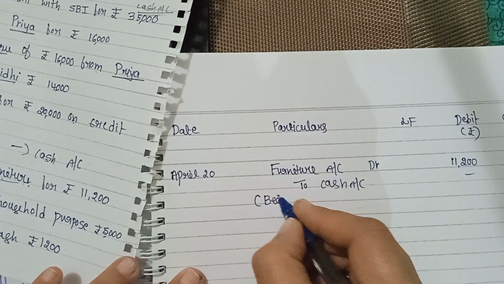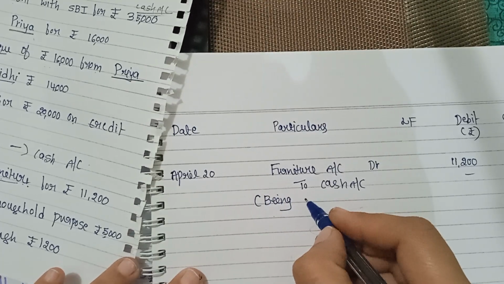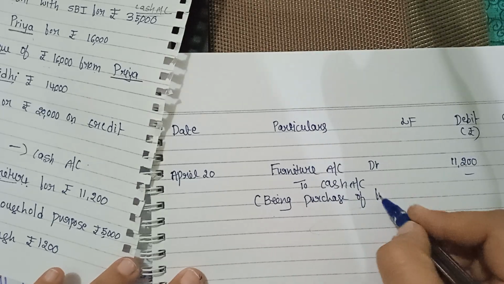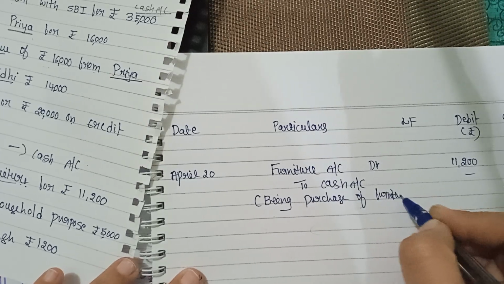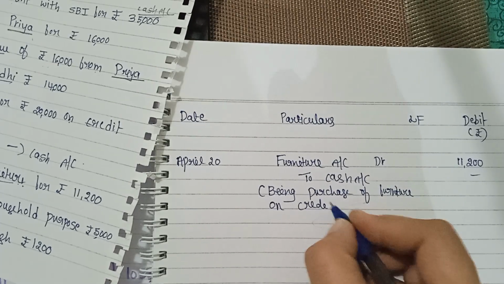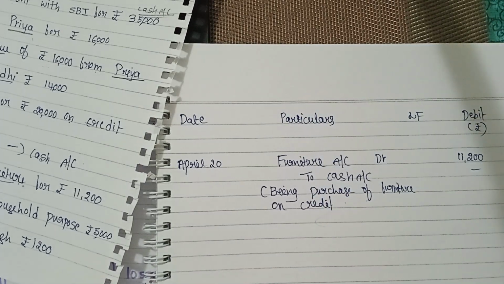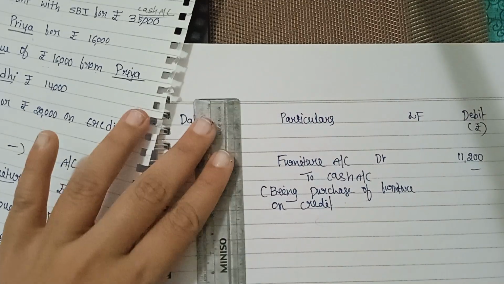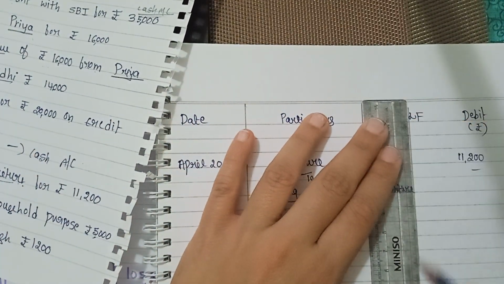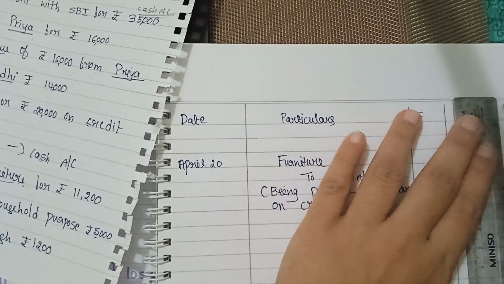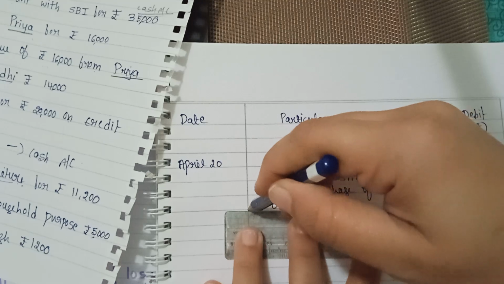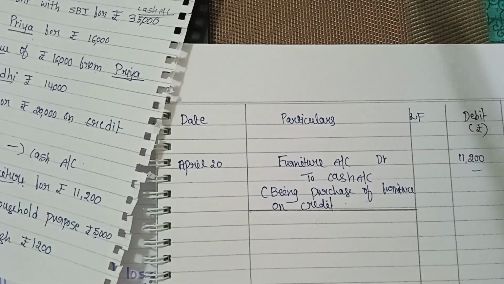Being purchase of furniture on credit. Here we need to underline only particular column.